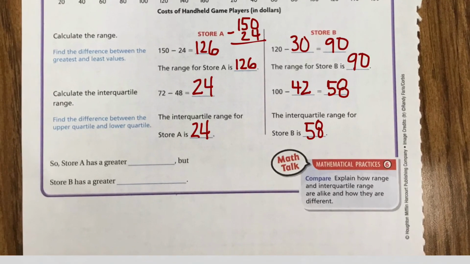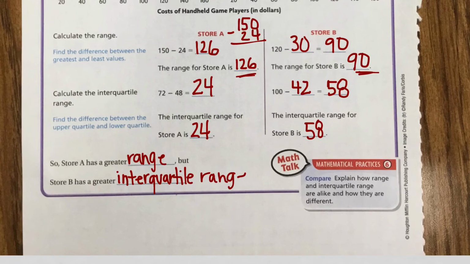Okay. So store A has a greater what? Range. Because my range here is 126 and here it's 90. And store B has a greater. Here we go. We gotta write it in. Yep, write the whole thing. Quartile range.